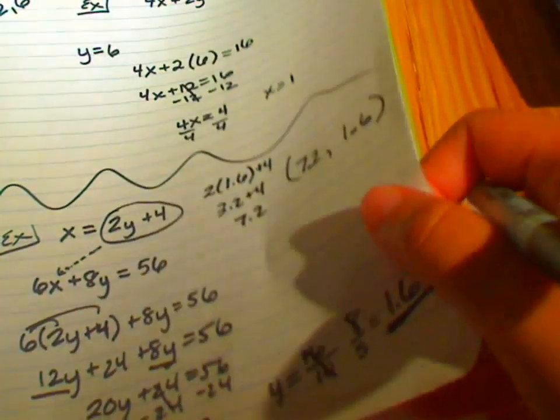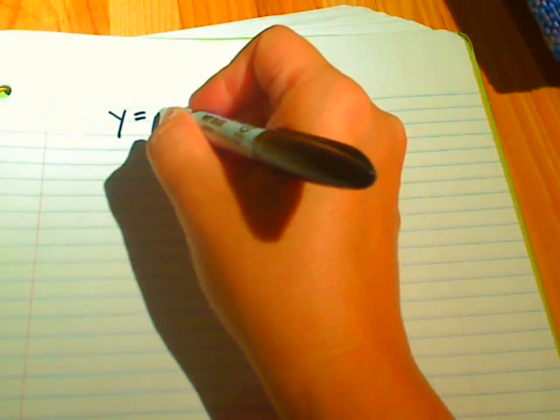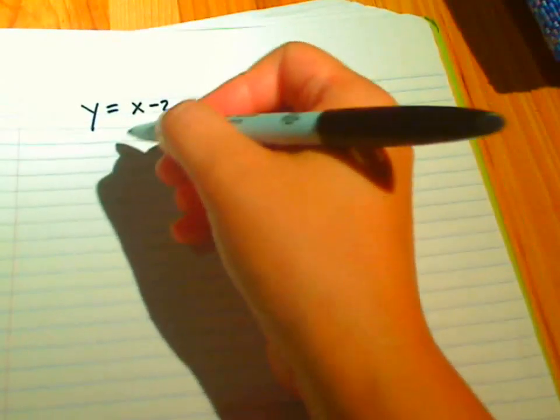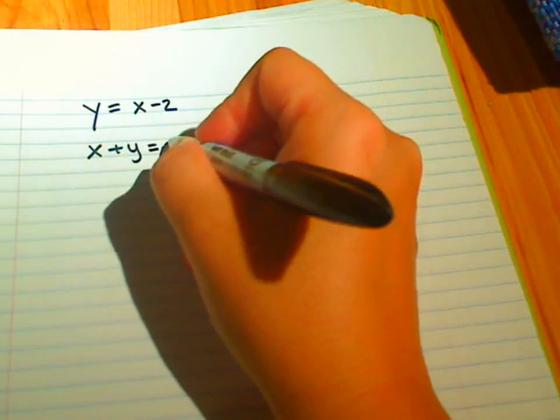I do want to show you another example for number 2, or like 1 and 2, because things do tend to get a little bit confusing. If you have something like y equals x minus 2, and then I have x plus y equals 18.